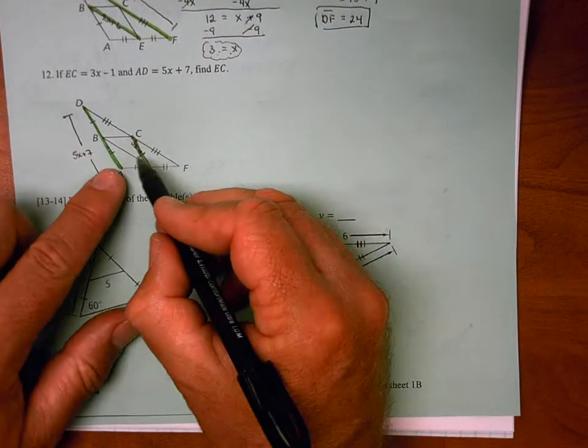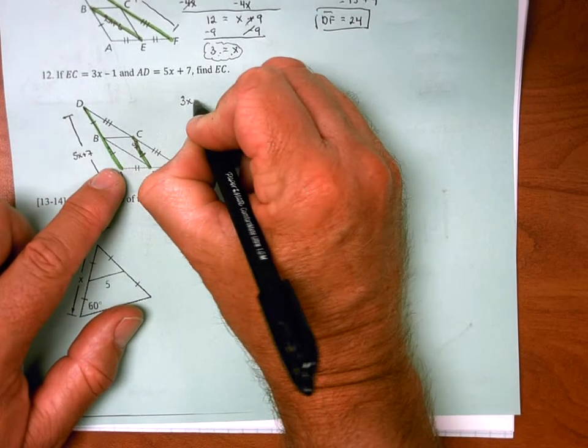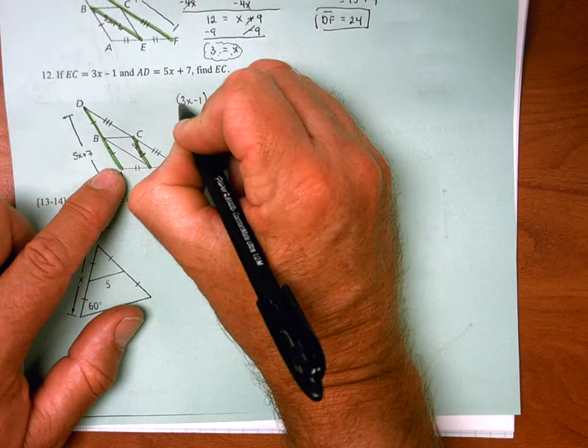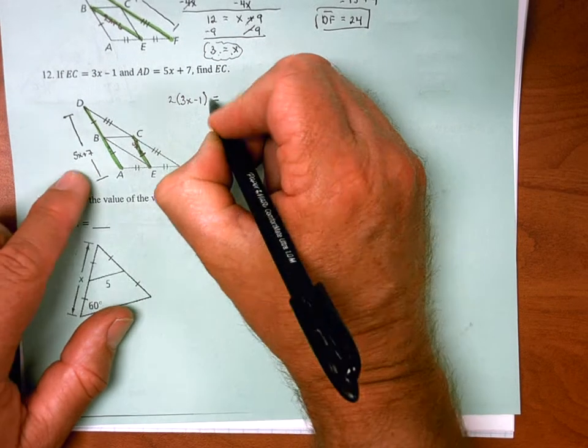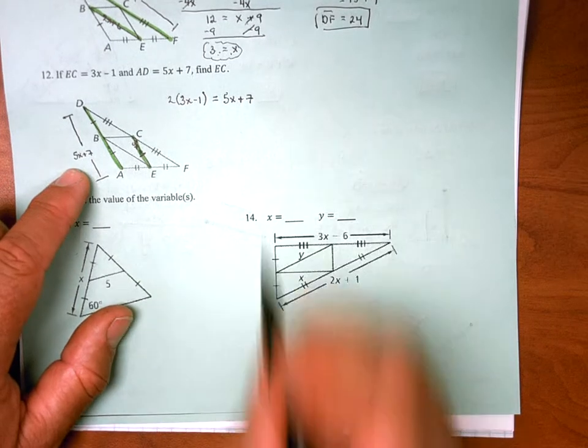So to make them equal, I'm going to take the midsegment, the 3x minus 1, I have to multiply it by 2, and then that's going to be equal to the third side, which is 5x plus 7. And now I'm going to solve this equation for x.